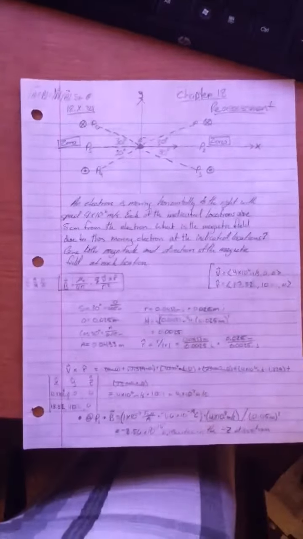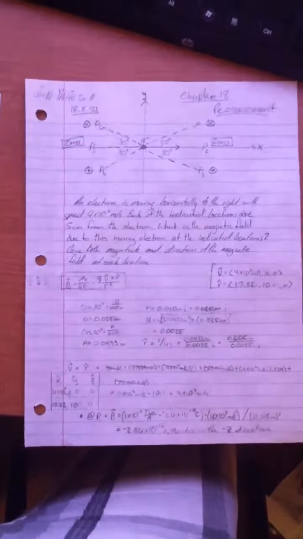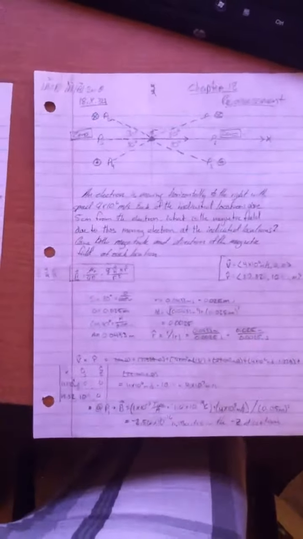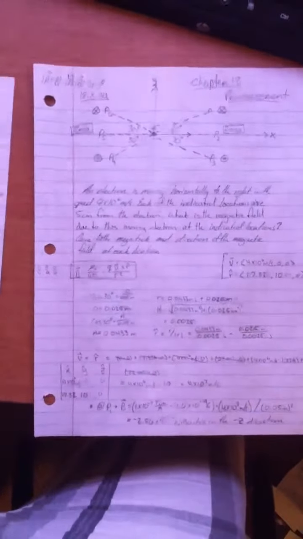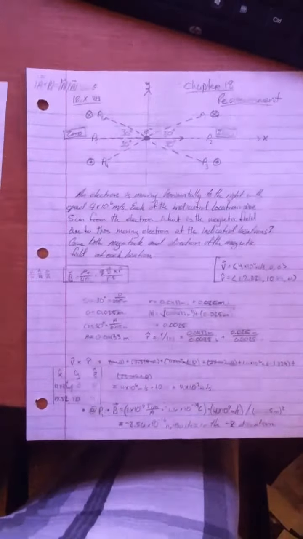First off, I have written the equation for calculating the magnetic field right here. So let's start off with P1.